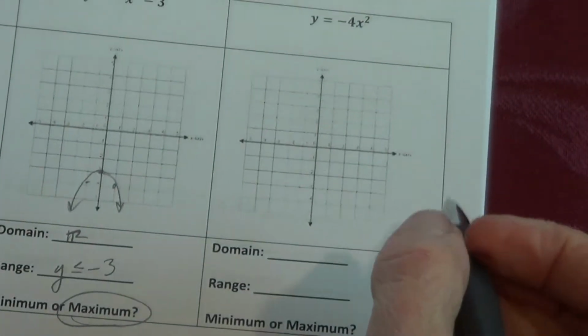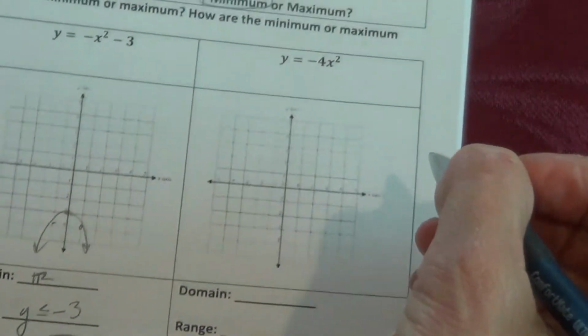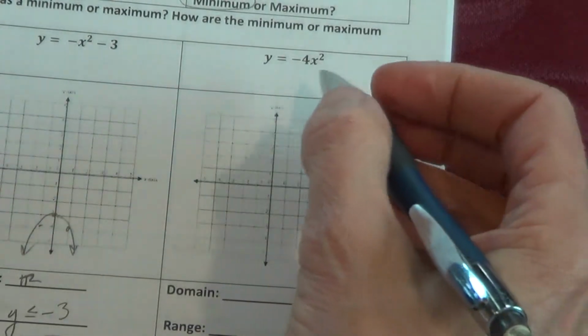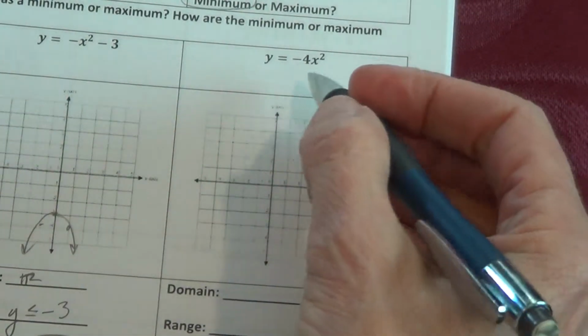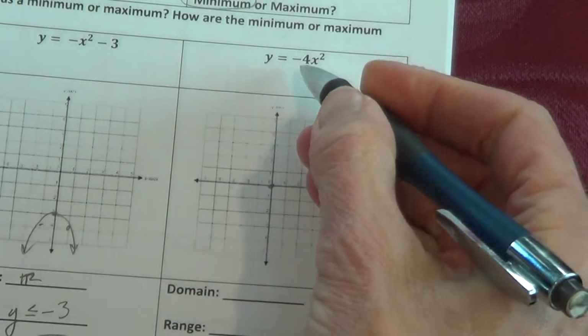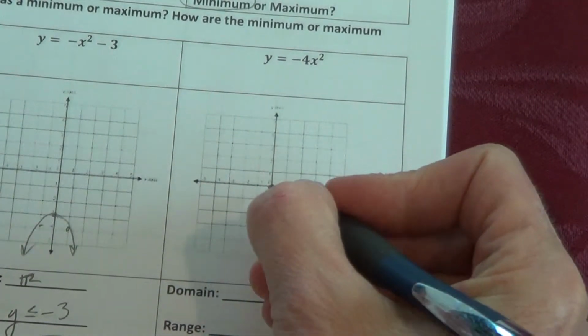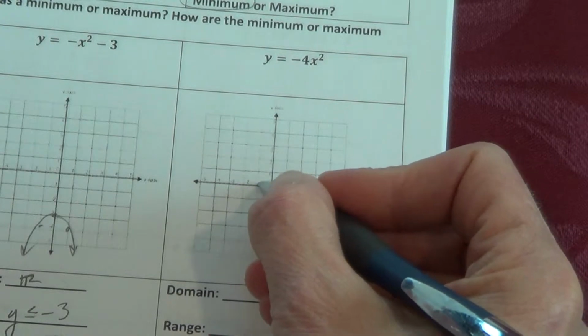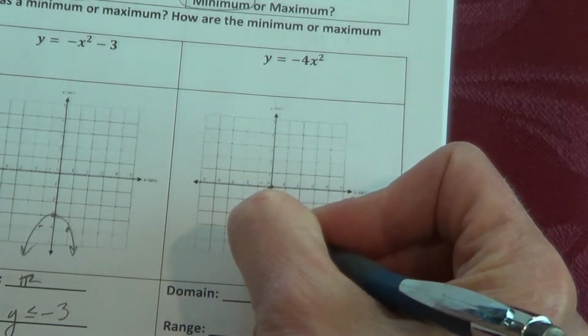Okay, last one on this page, we have a reflection and a stretch. It's a negative. The vertex is at 0, 0. The stretch is at a factor of 4, so instead of coming over 1 and down 1, you would come over 1 and down 4.